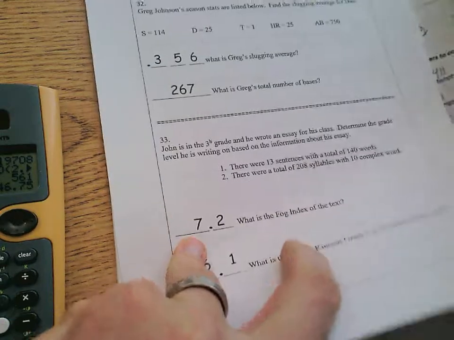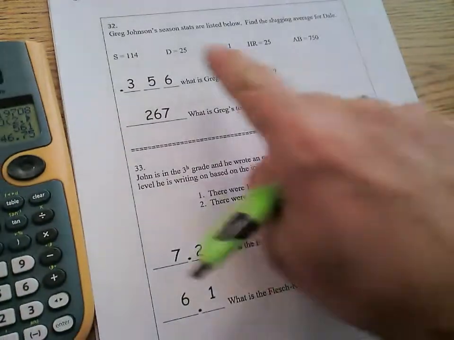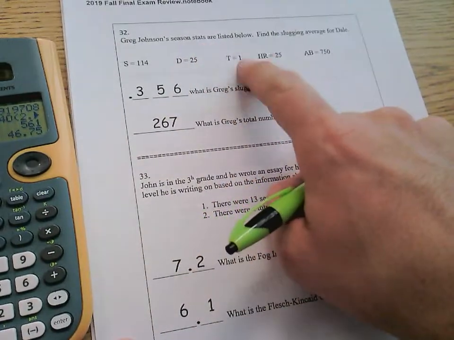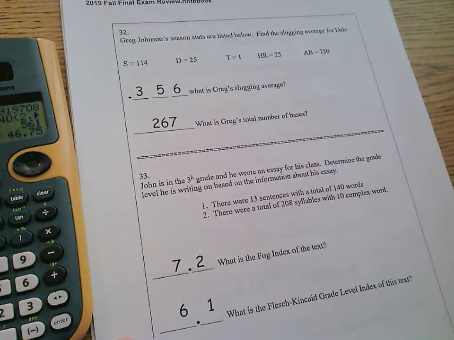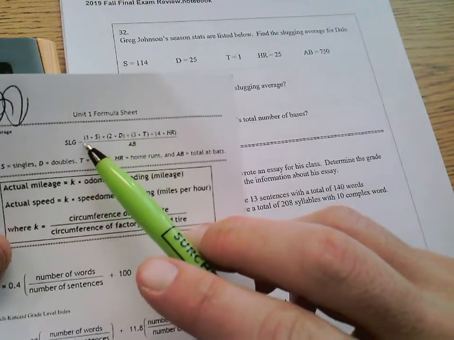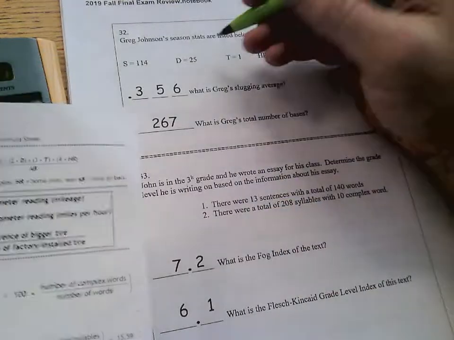All right, next one. Question number 32, Greg Johnson. It's now baseball, and we've got to use the baseball formula here. All right, the slugging average. Now, if you notice the slugging average, here it is. 1 plus our singles.